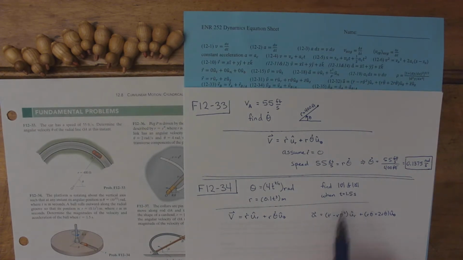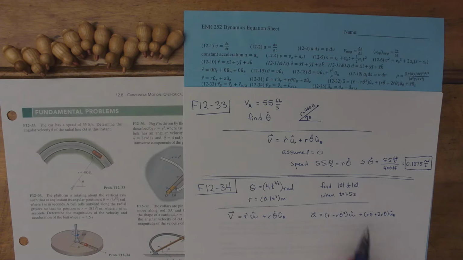What I'm looking for is the magnitudes of the velocity and the acceleration. So I need the radial component and the transverse component for the velocity, and the radial component and the transverse component for the acceleration, and then I can use those to find the magnitudes. I'm doing this when t is equal to 1.5 seconds.